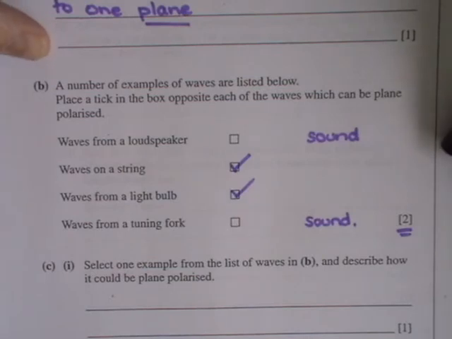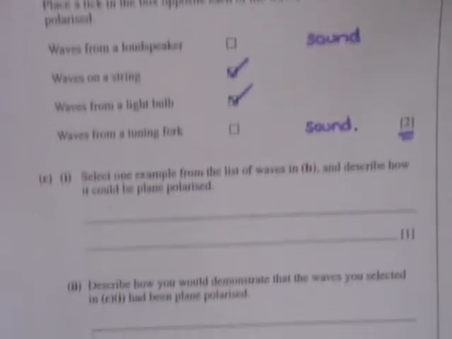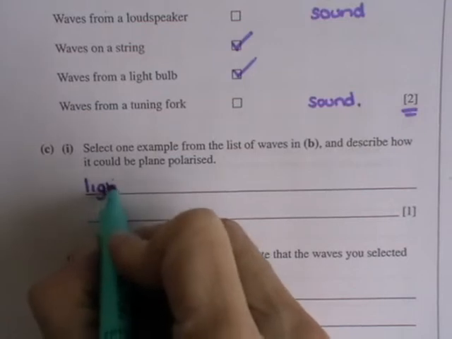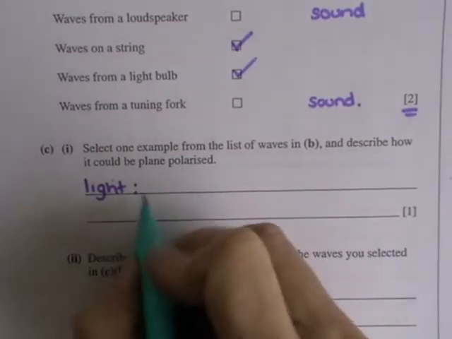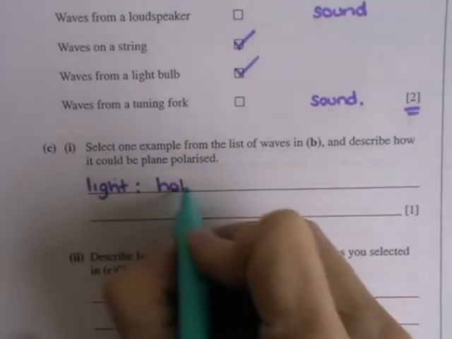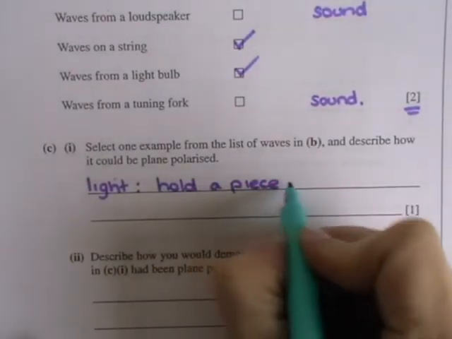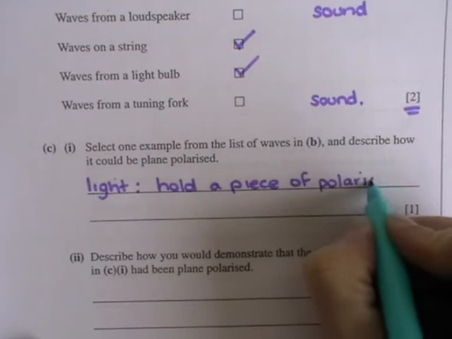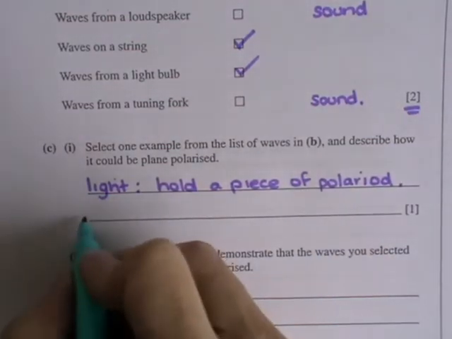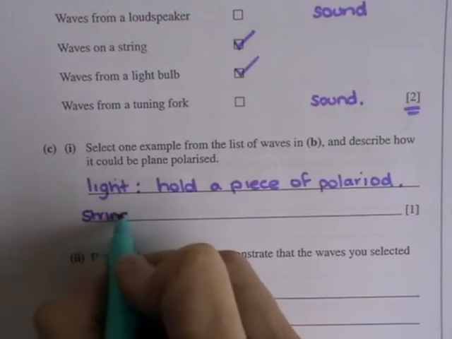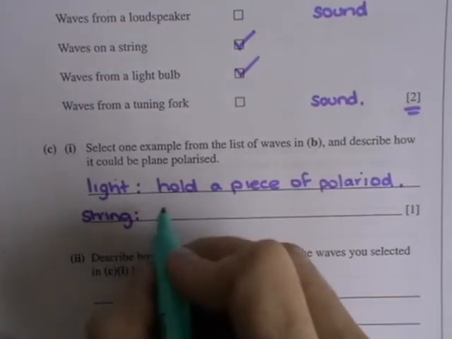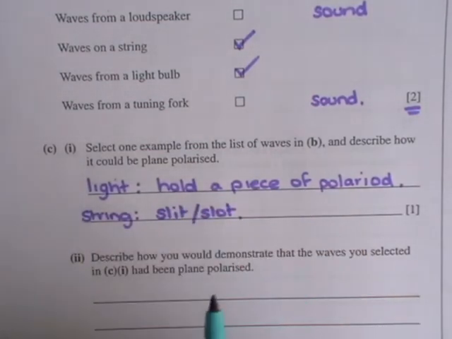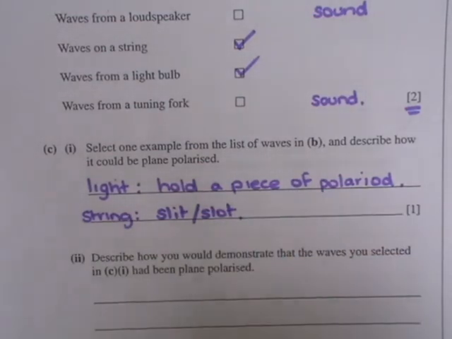And then it says select one example from the list of waves in B and describe how it could be plane polarised. So the most obvious example to choose there is light from a light bulb. To describe how it could be plane polarised, you hold a piece of Polaroid in front of it. You could also do this with waves on a string, and in that case you would have to use something like a slit or a slot to show that only waves in a certain plane can pass through.